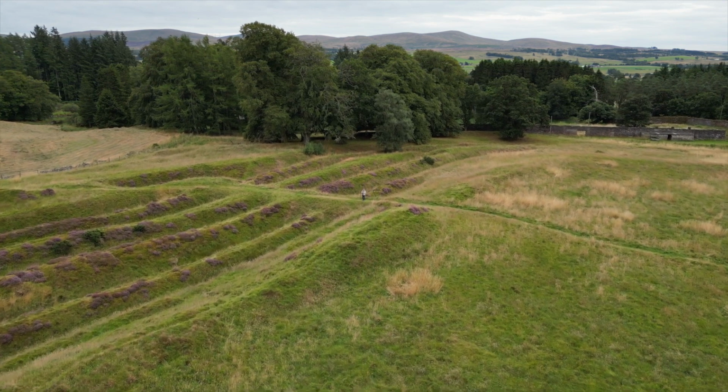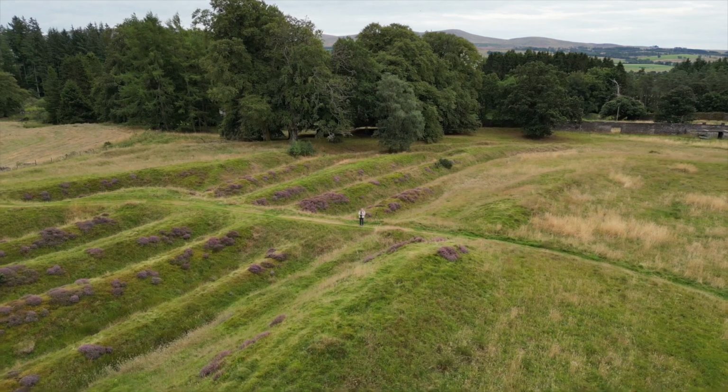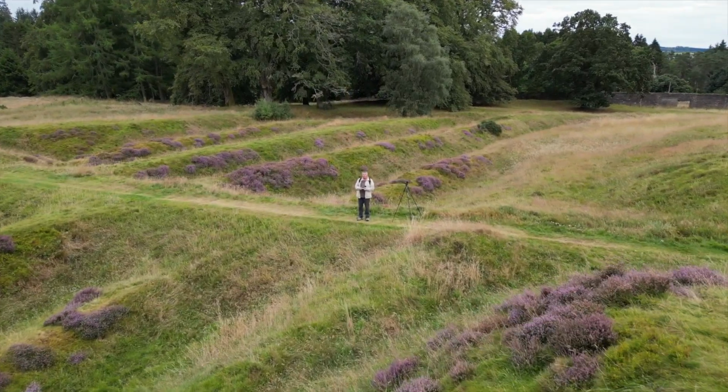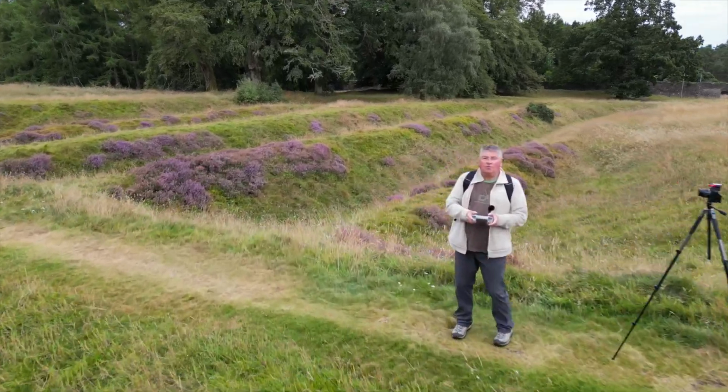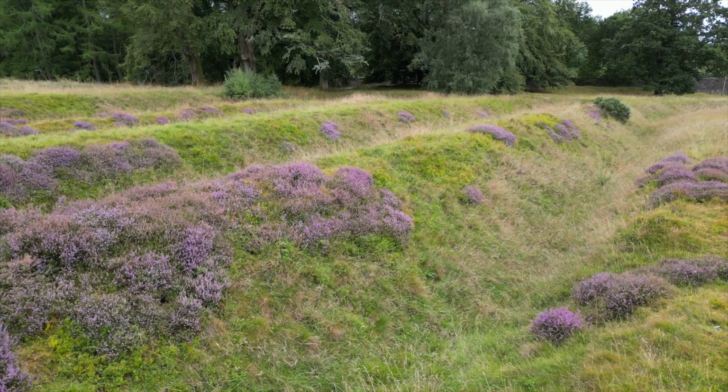And I'll bring the drone down towards me. I'll just lower it slowly as it comes. I'm watching that bank. Oh, it's coming fast. Whoa! Oh, that's so cool. Right.